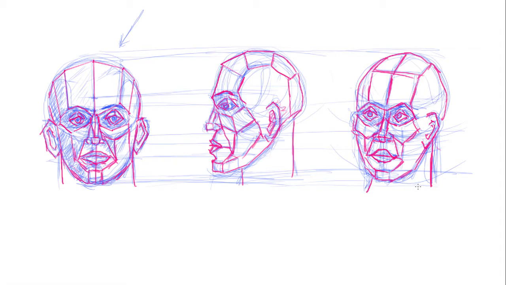This is where, if you were doing a comic book design or a character design for animation or something like that, you use those creative aspects of really visualizing a character in different angles. This is where the generic head proportions are going to help you.